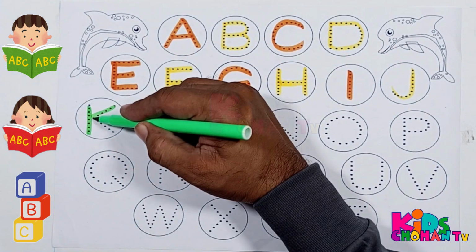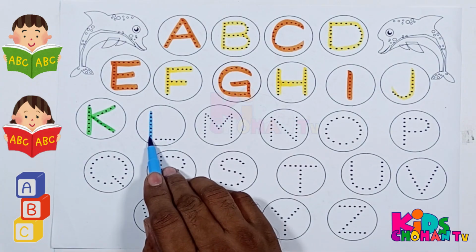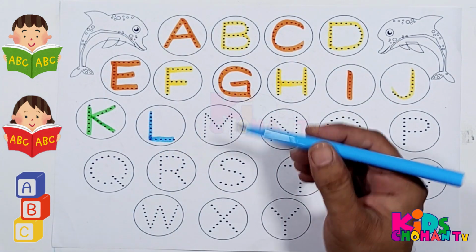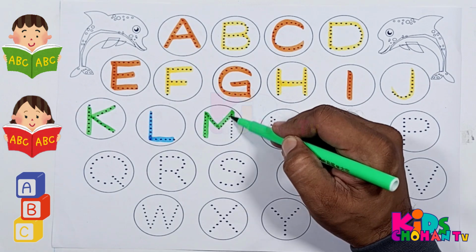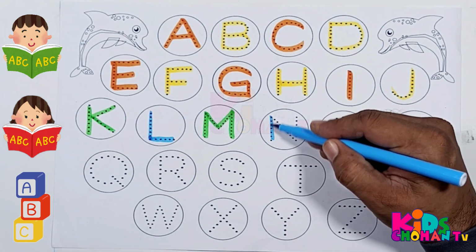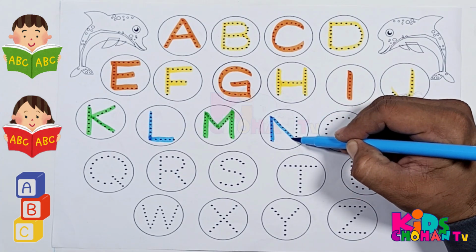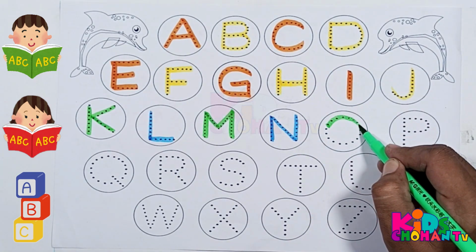Kids, this is letter K, sky blue color. We are tracing letter L. This is letter M. Now kids, we are tracing letter N. This is letter O.